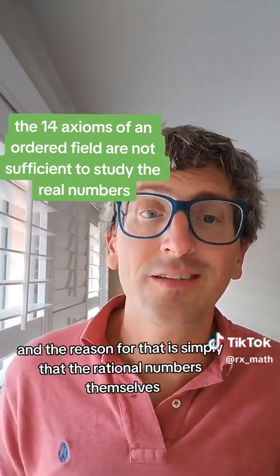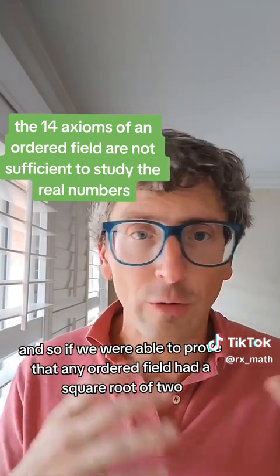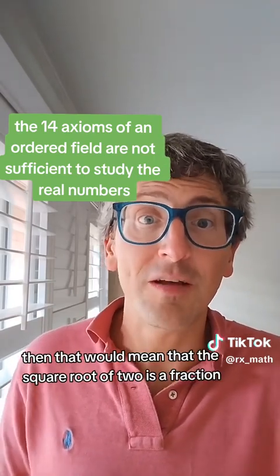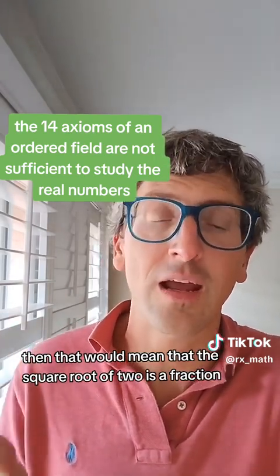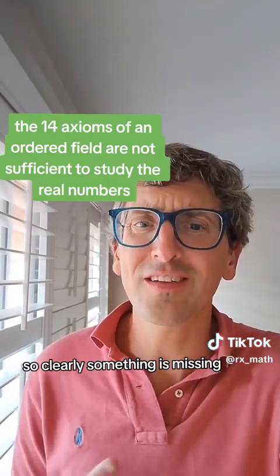And the reason for that is simply that the rational numbers themselves form an ordered field. And so if we were able to prove that any ordered field had a square root of 2, then that would mean that the square root of 2 is a fraction. And it's not. The square root of 2 is an irrational number. So clearly something is missing.